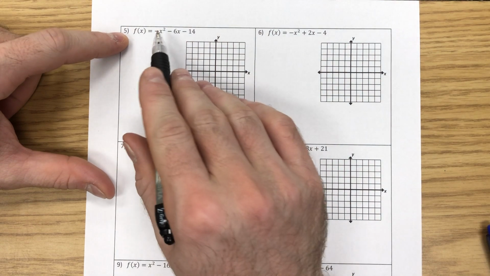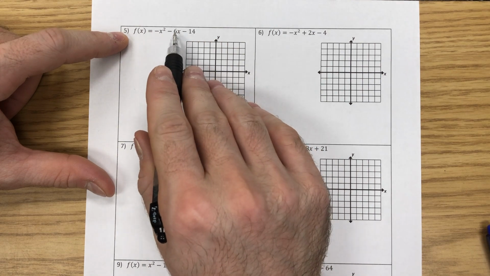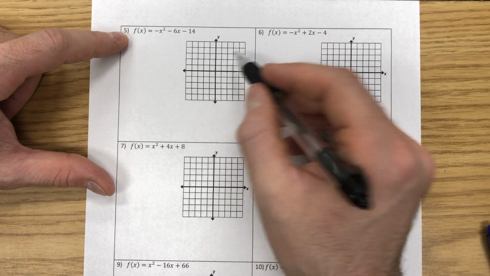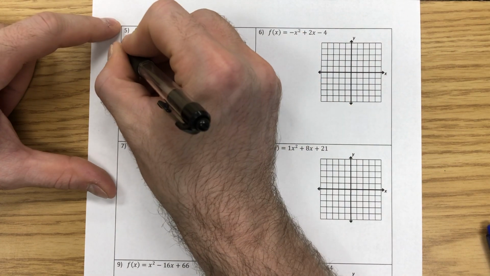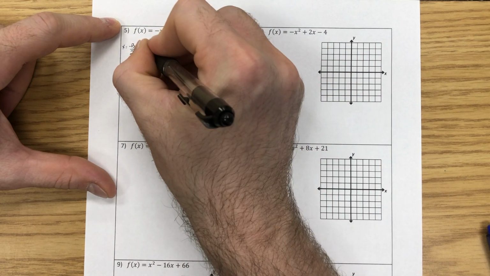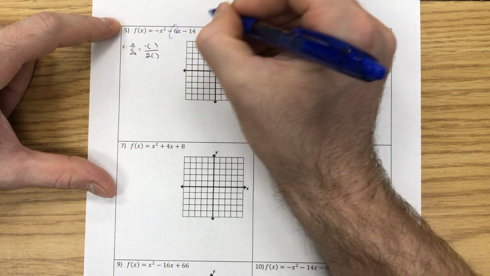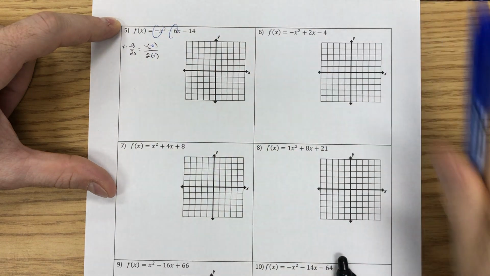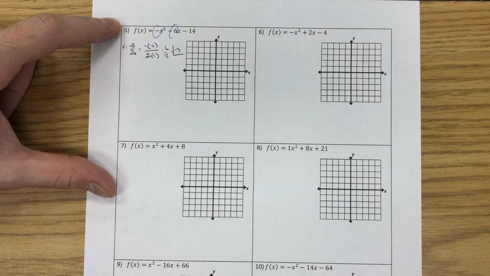So with this one, I'm looking at this and I see factors of 14. I can't find any factors of 14 that would sum to 6. So I know there's no possible factors, which means that this is either going to be irrational or it's not real. So let's try it out. So x is negative b over 2a. And so my b in this case is negative 6, and my a is negative 1. So it's going to give me a 6 over negative 2. I get another negative 3.